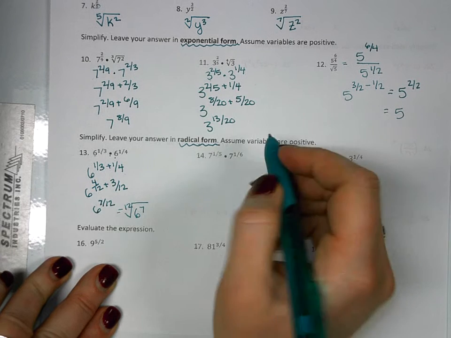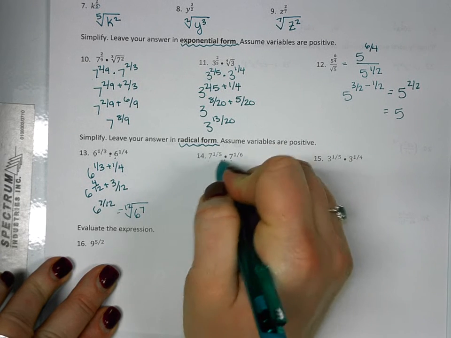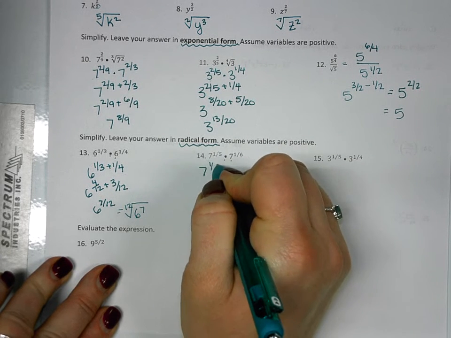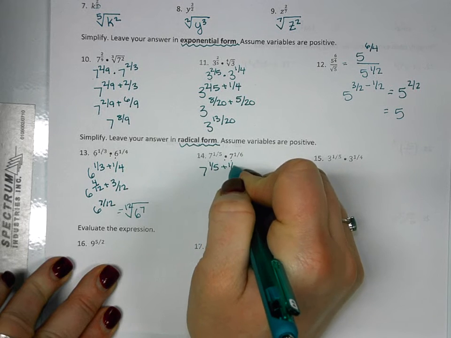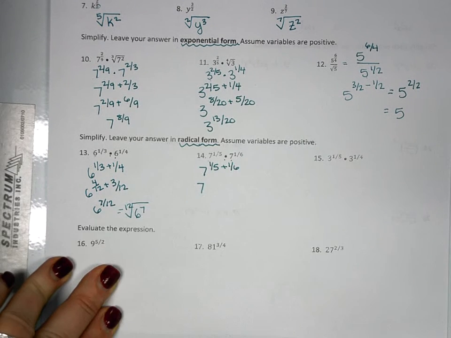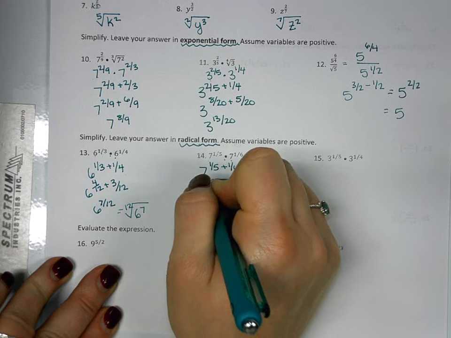On number 14, again, same base being multiplied. So we add the exponents. We need to get a common denominator. So in this case, let's do 30.